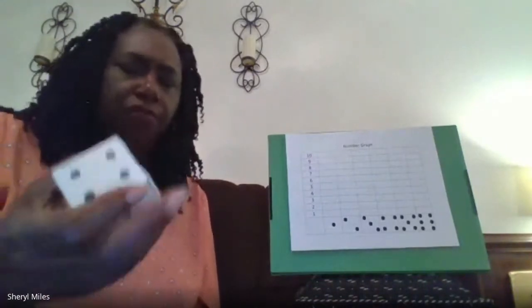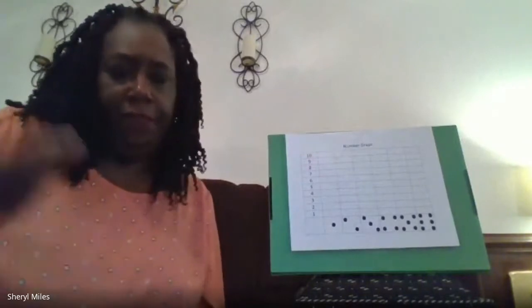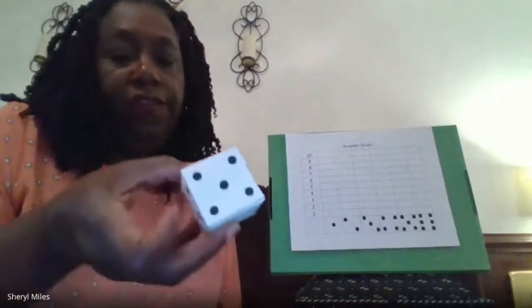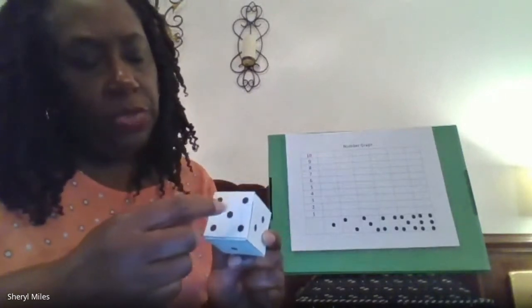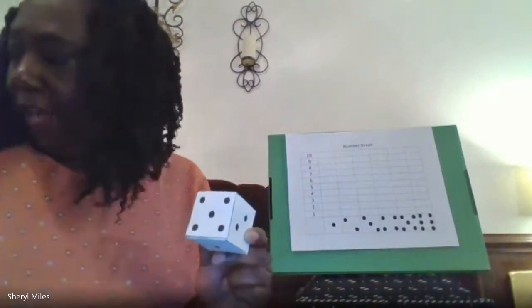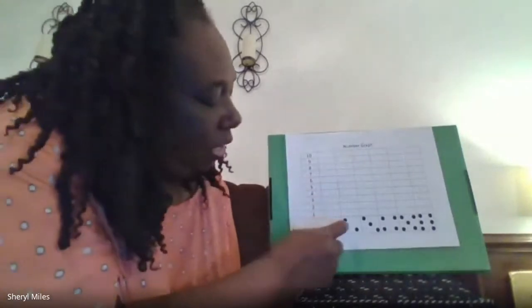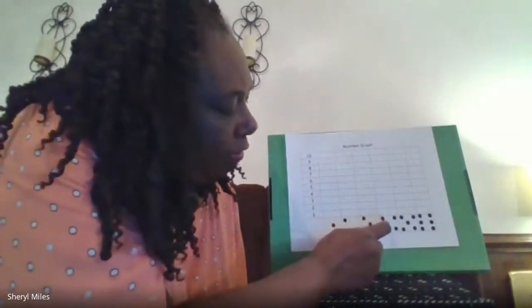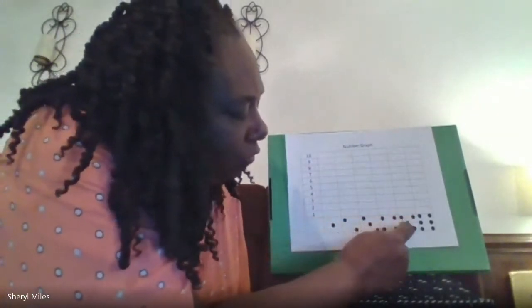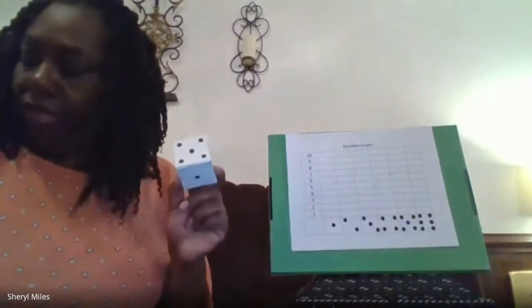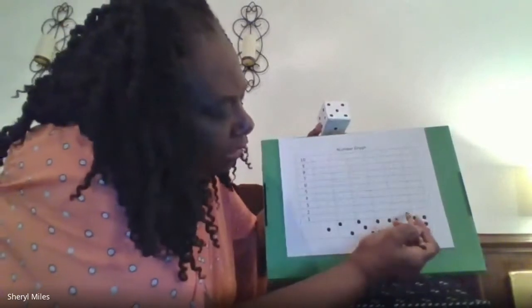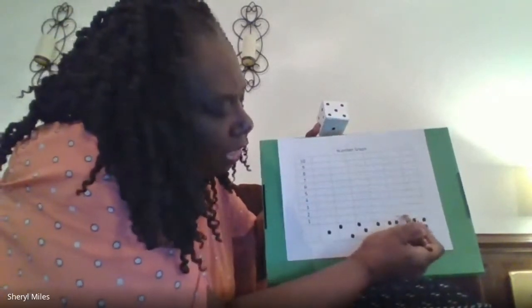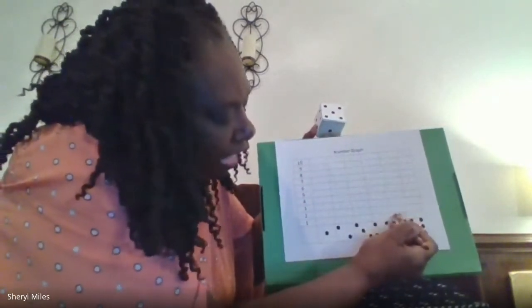I'm going to start to roll the die. All right. The first number that came out looks like this. Let's count the dots. 1, 2, 3, 4, 5. So we look here. 1, 2, 3, 4, 5. And we roll the die, and the number 5 came out. So I'm going to color in the first box for the number 5.